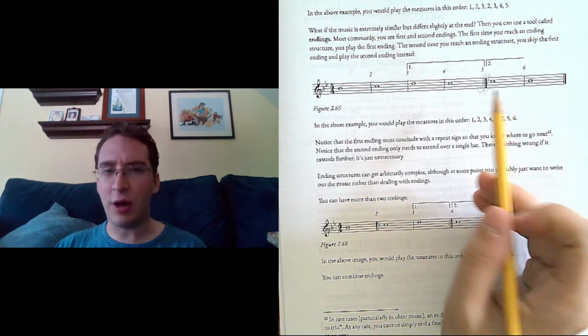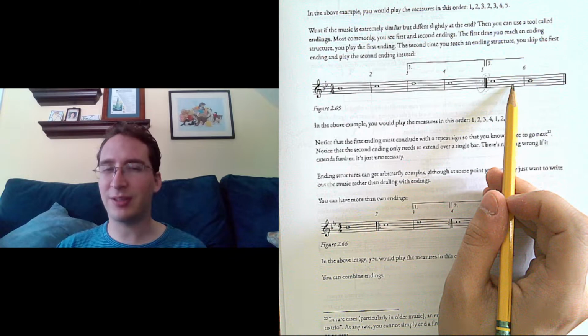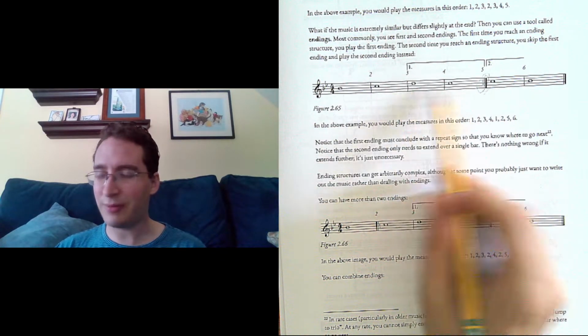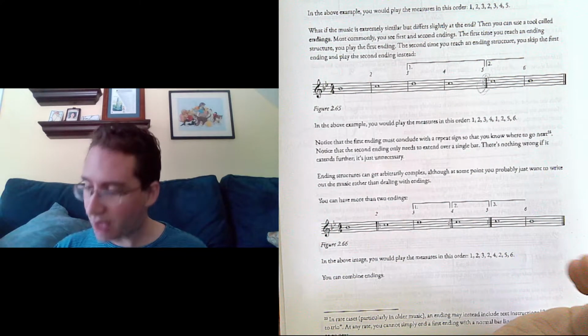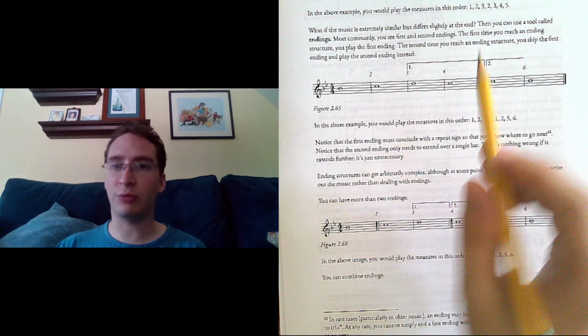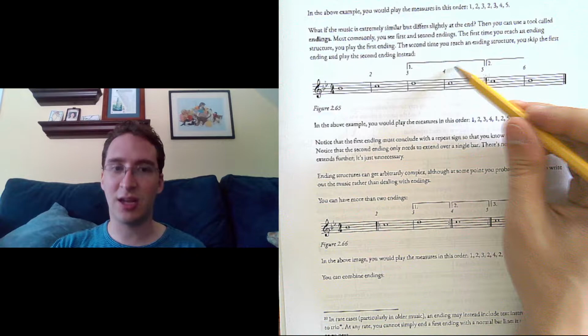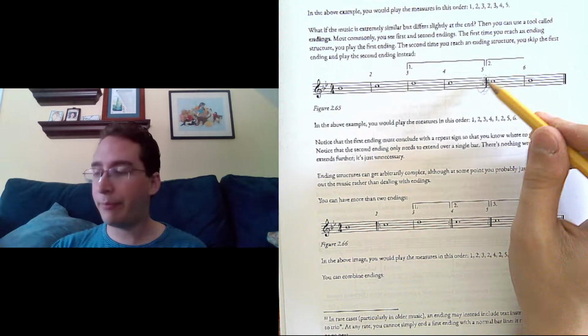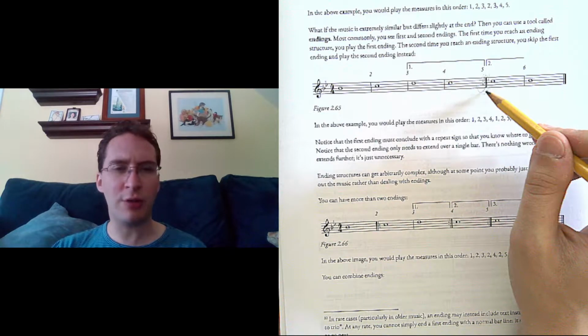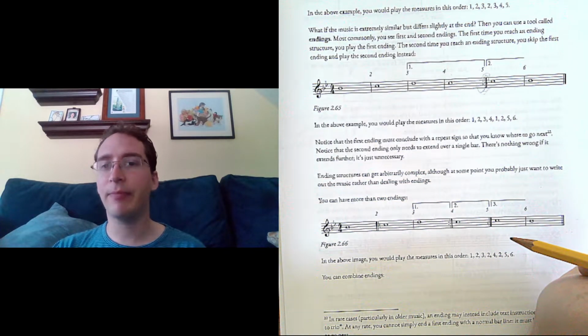Otherwise, you don't know where to go, because you wouldn't immediately hop over to the second ending, because it's not the second time you've gotten there yet. That wouldn't make sense. You need to know where to go. It's possible, especially in older music, you might have a text instruction that says, like, 2 coda, or 2 second strain, or 2 trio, or something. But for the purposes of what we're doing, it's pretty much always going to be a repeat sign.